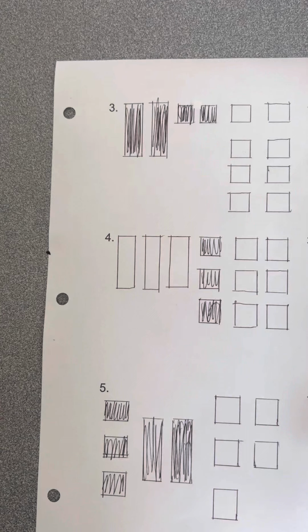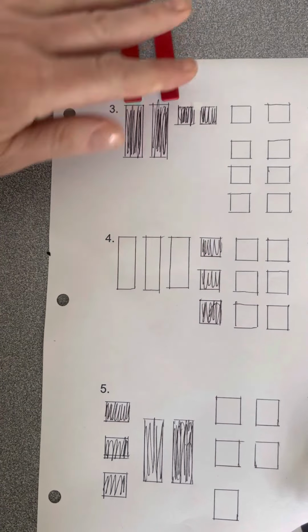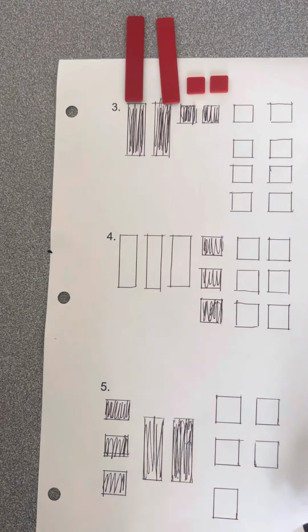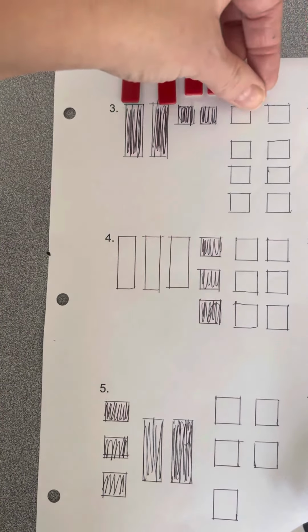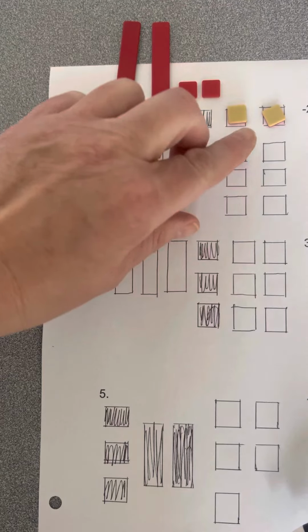Okay, so we have 2 shaded or 2 red ones. And we have our 2 numbers, which are in red or shaded, and we have our tan ones, which are not shaded in, which means they are positive.